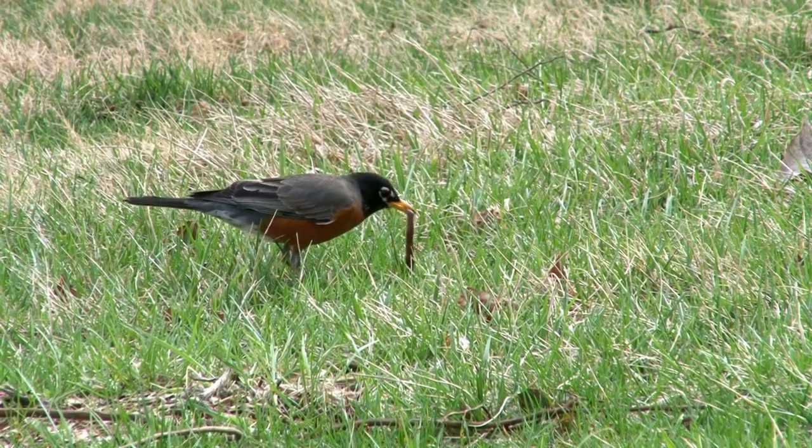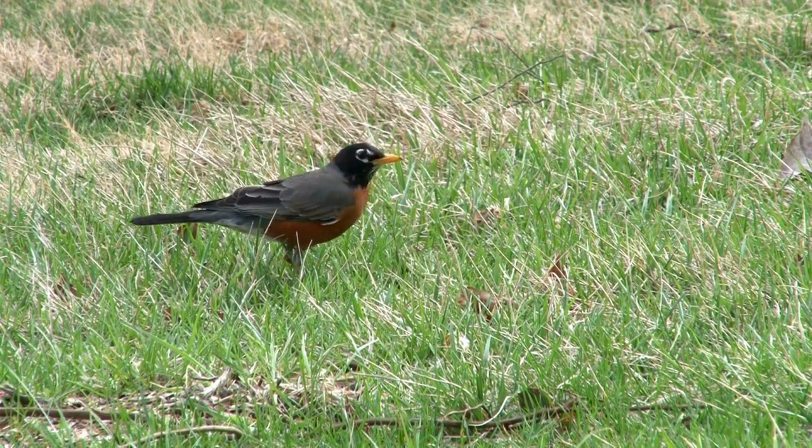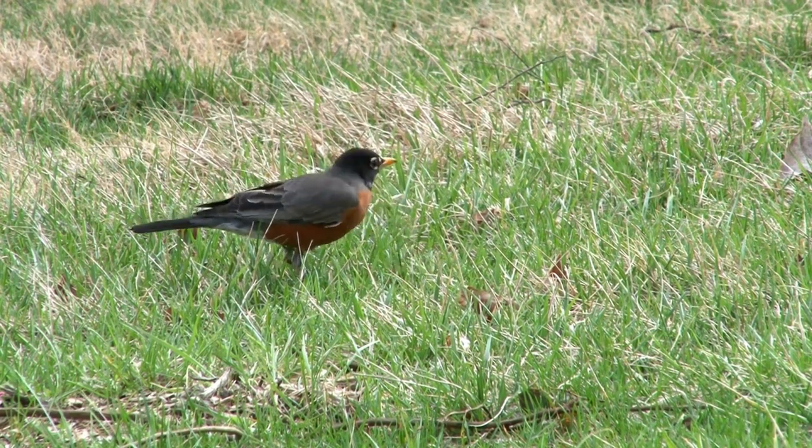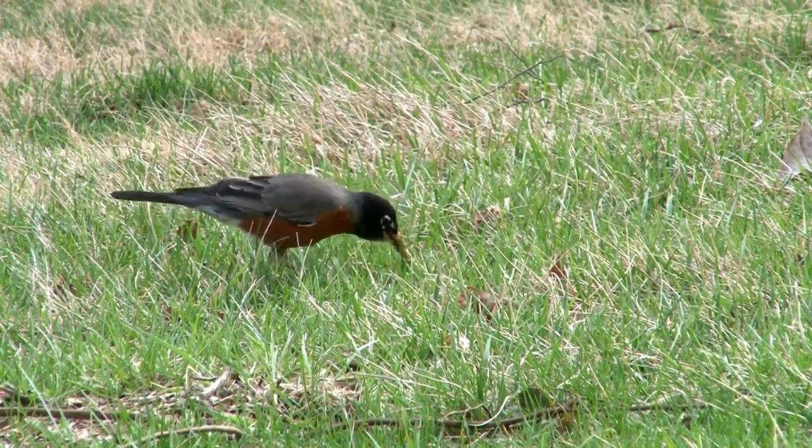So let's pretend that we are a bird flying through the garden and we see a wriggling worm, we dive down and we grab it and we eat it. What do you think it would taste like for a bird to eat a worm? See if you can come up with at least one word.